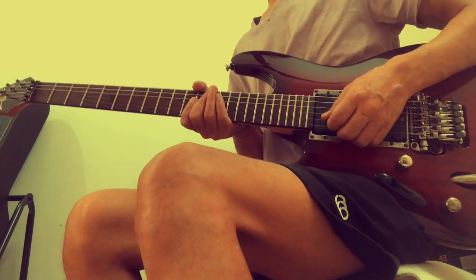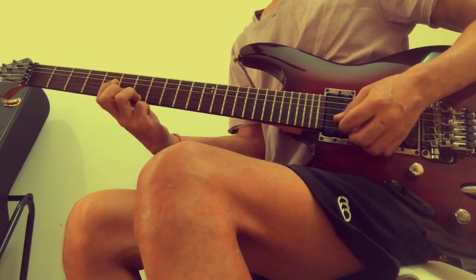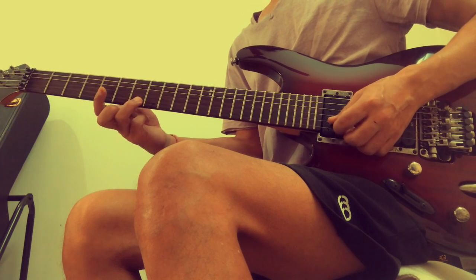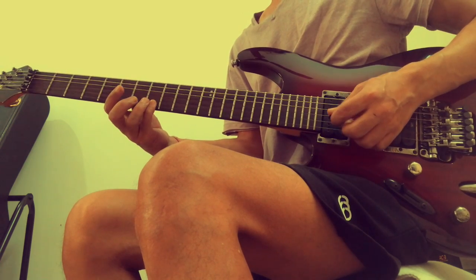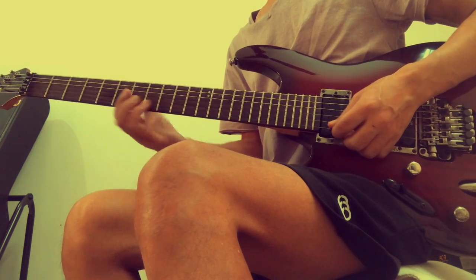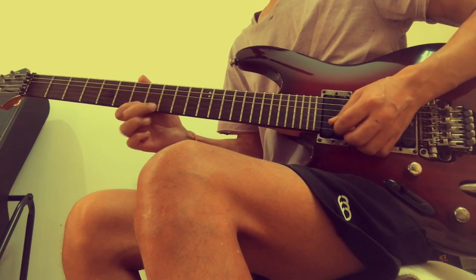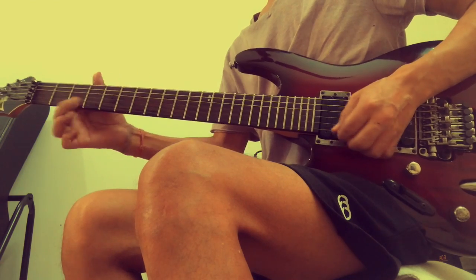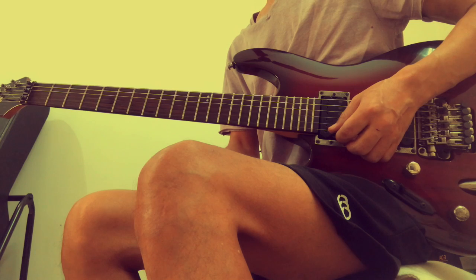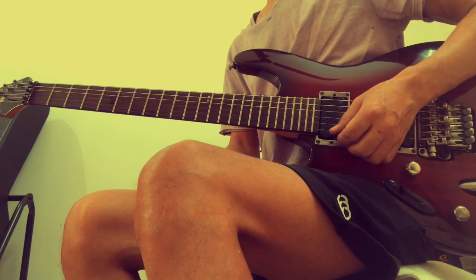Okay. Now C to B, that's a major seventh. That's 5.5 steps, a half step away from the octave. C to B. Okay, major seventh. Now what is B to C? Okay, that's a half step known as minor second. So major seventh inverts to minor second.